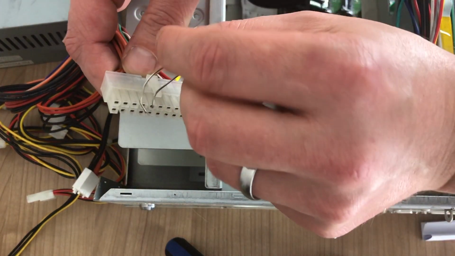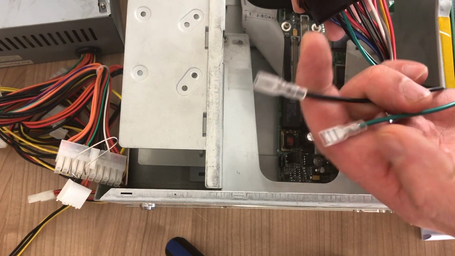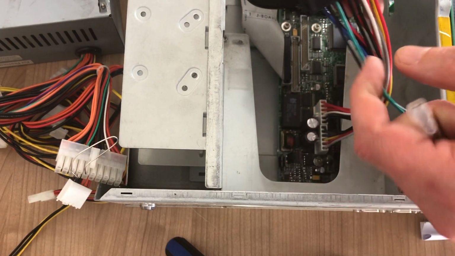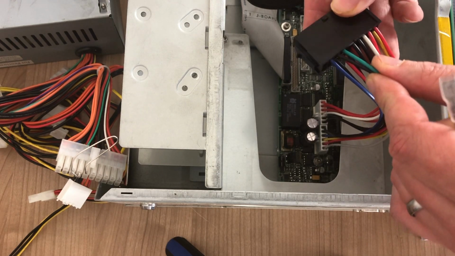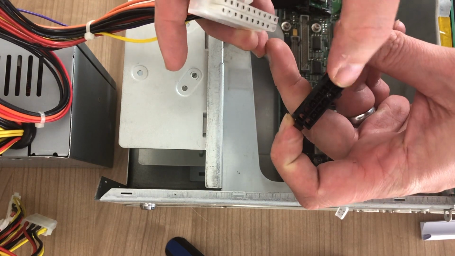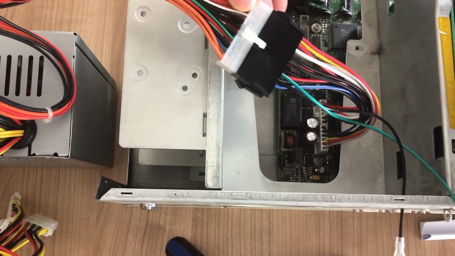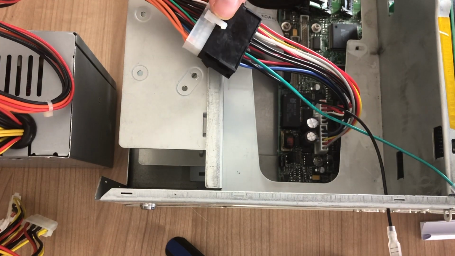You see I have a paper clip in here. Now this paper clip is used to turn the power supply on and will be replaced by these two leads in this adapter here, so that we can hook it up to the actual power button of the case. So for now we're just going to be hooking up the adapter so that we can supply power to the main board.